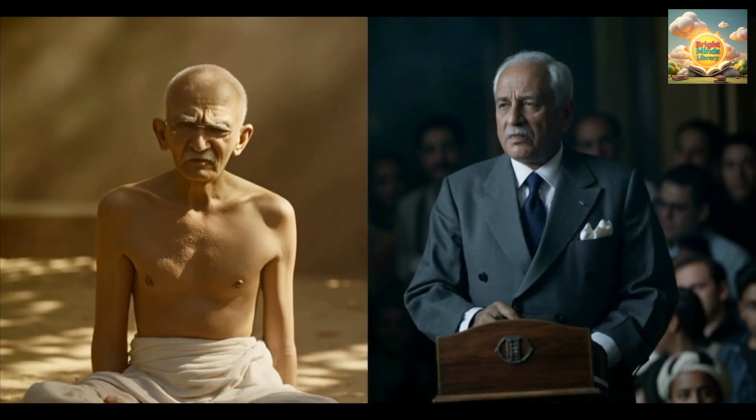Mohandas Gandhi believed in Sarva Dharma Sambhava, equal respect for all religions. He visualized India as a mosaic of faiths living together. Muhammad Ali Jinnah, once an ambassador of Hindu-Muslim unity, came to believe that Muslims constituted a separate nation. He feared that in a democratic India, Muslims would be forever politically marginalized.